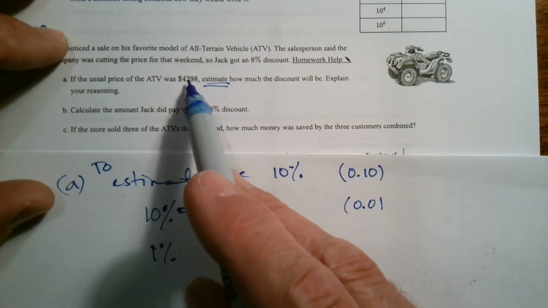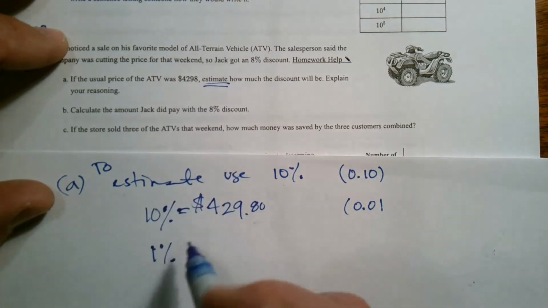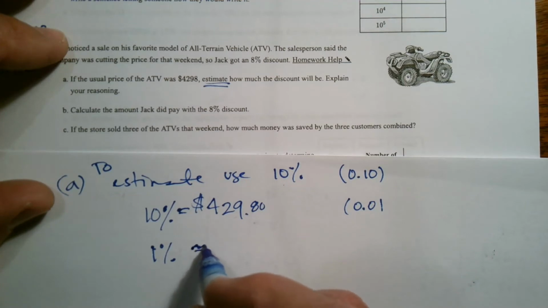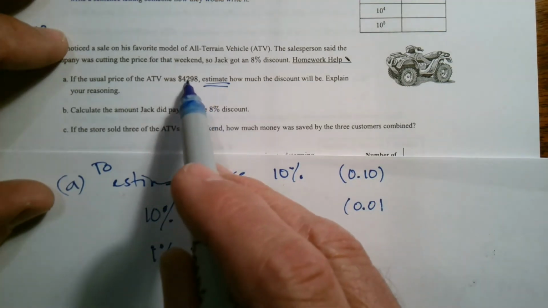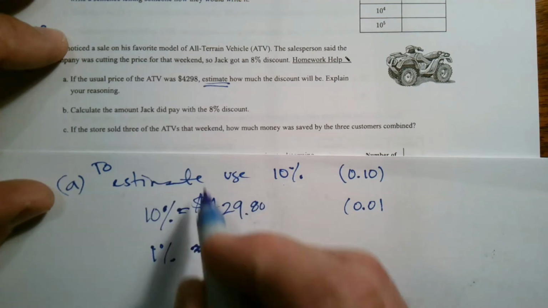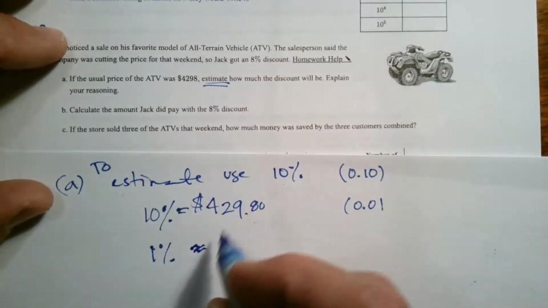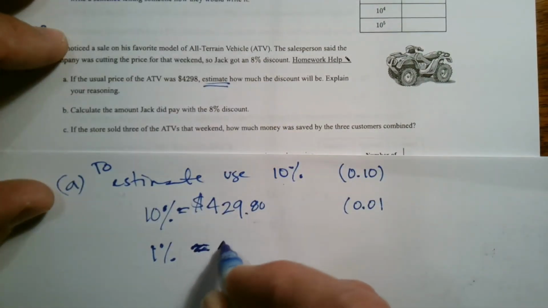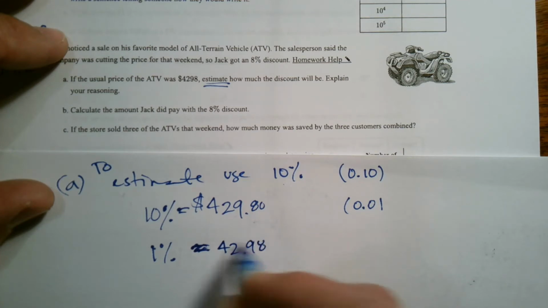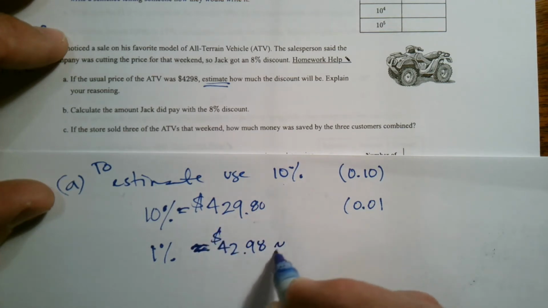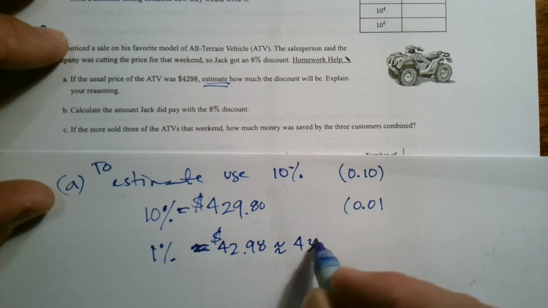So 1% is approximately 43, because it's $42.98, which we can approximate as about $43.